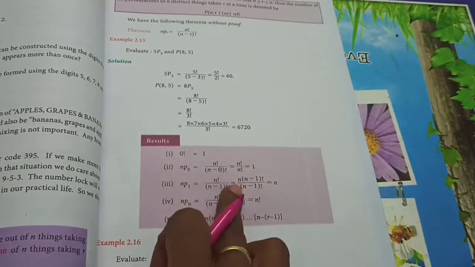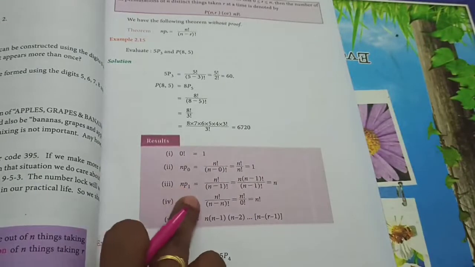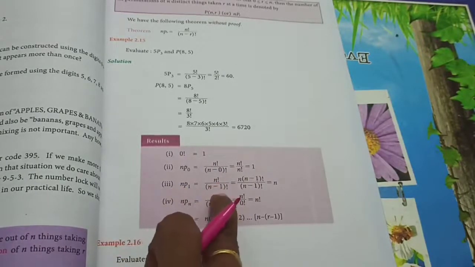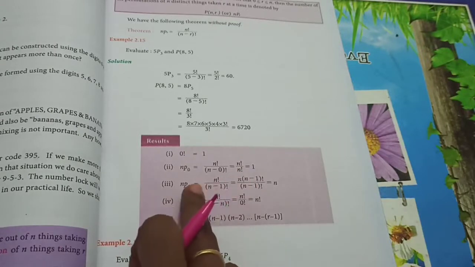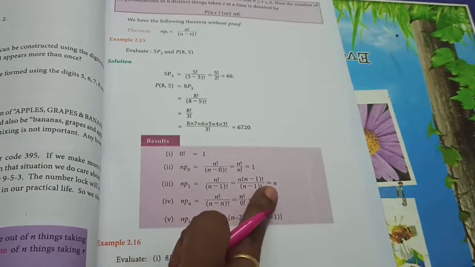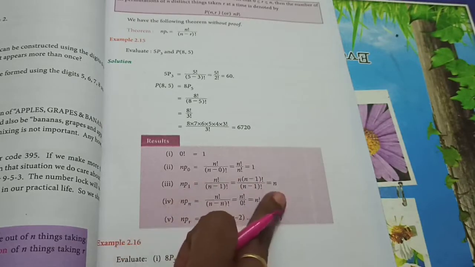n factorial divided by n factorial, both will get cancelled, you will get 1. Same as nP1, what's the value? n factorial divided by n minus 1 factorial. In the previous section I taught you what's the value for n factorial: n into n minus 1, the whole factorial. So both the terms will get cancelled, n. Maybe in a one word question they will ask what's the value for nP1? The answer is n.